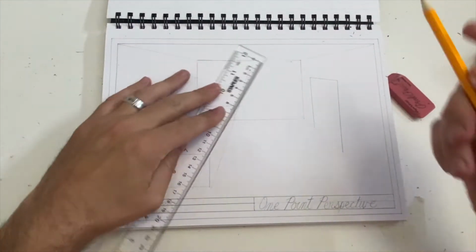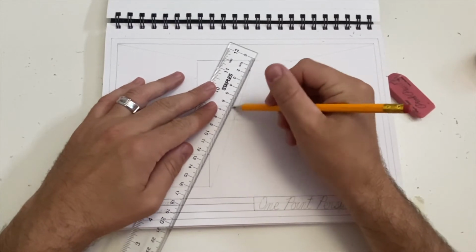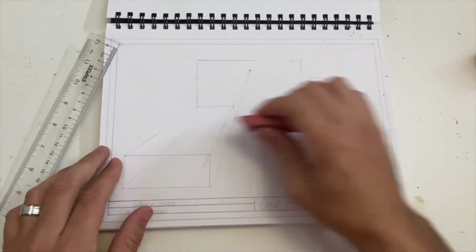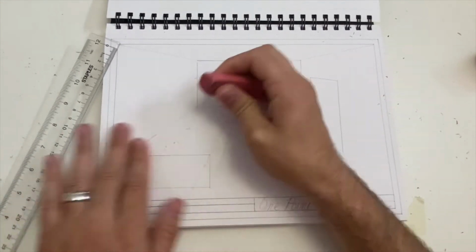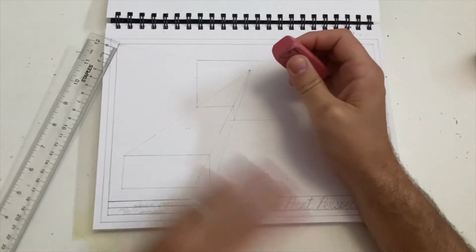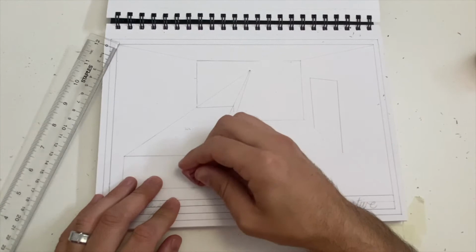You want to keep this line that I started to erase. I'm going to delete the corner of the room because it's going to be hidden by the bed, as well as this line here because this is your bed frame.